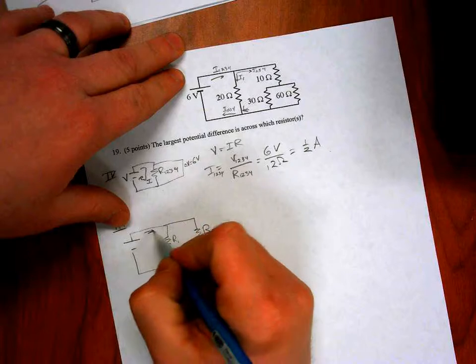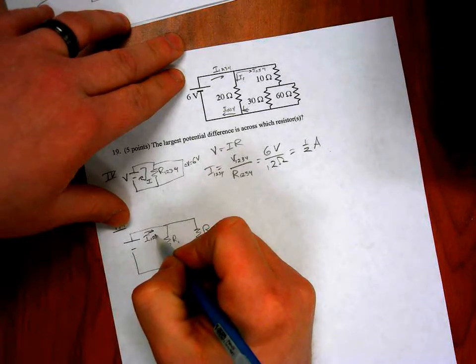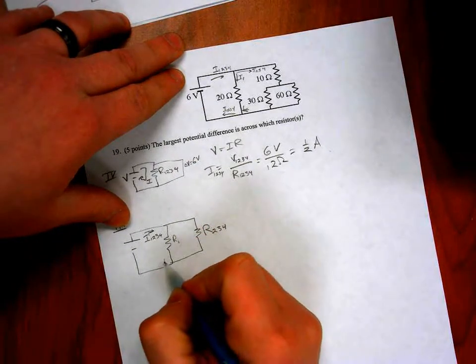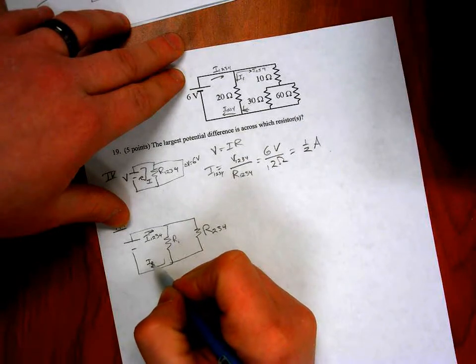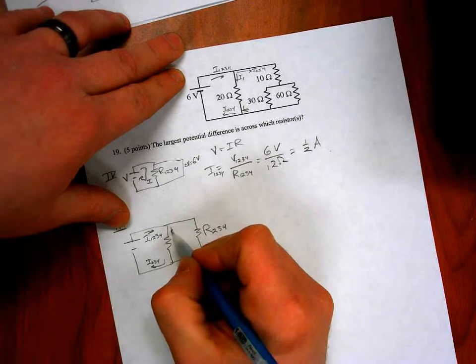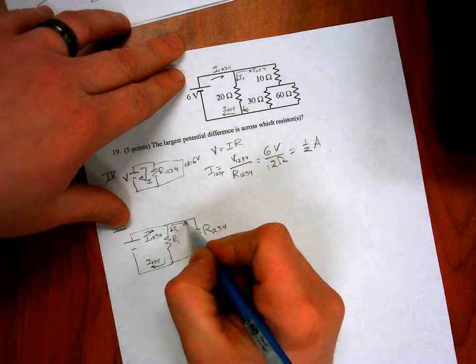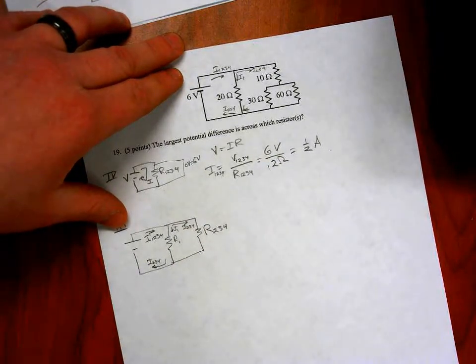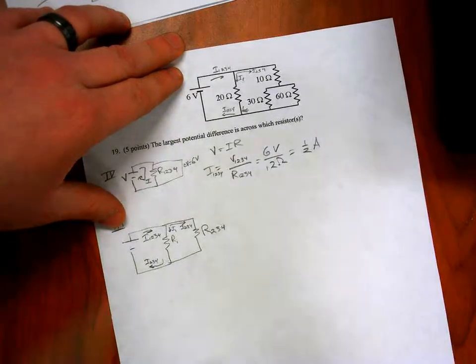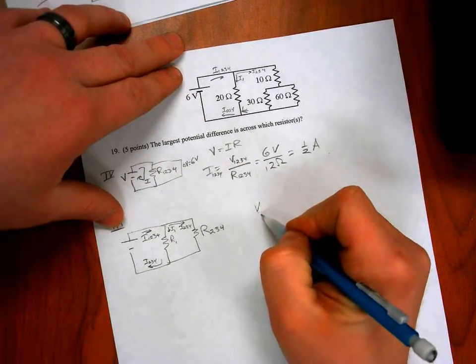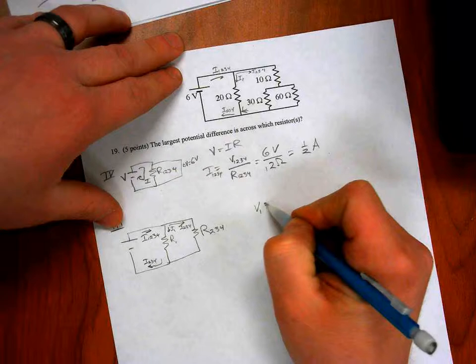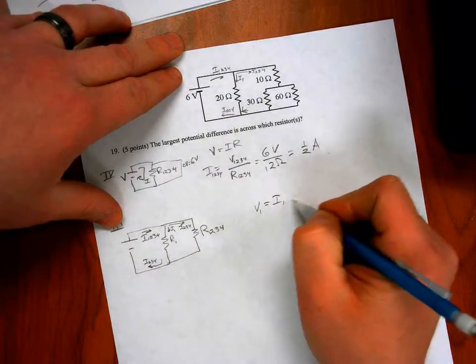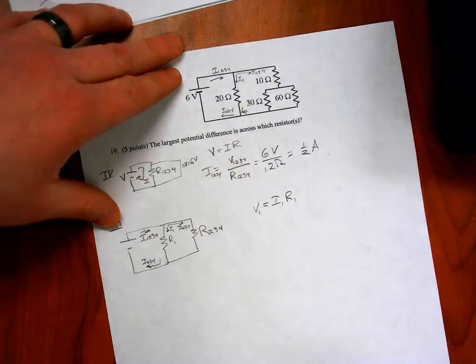And I know this is the current I1,2,3,4 coming in, and this is going to be the same current coming out. I just need to see what this I1 and I2,3,4 is. Well, the voltage drop across 1, we'll call that V1, is equal to I1 R1.